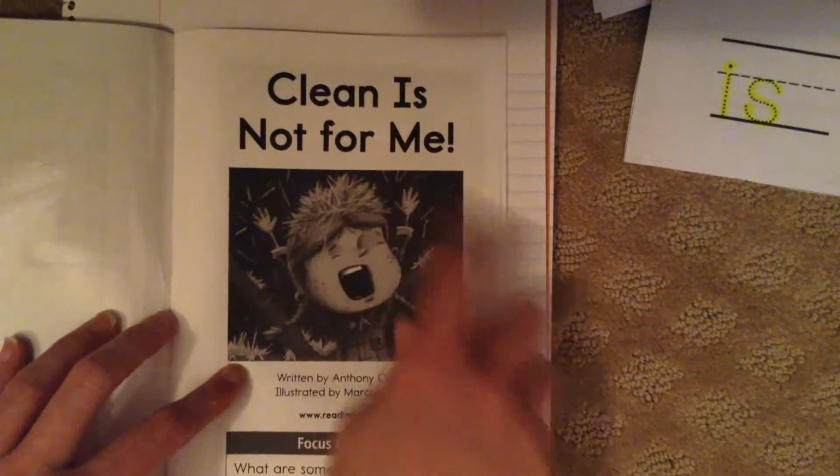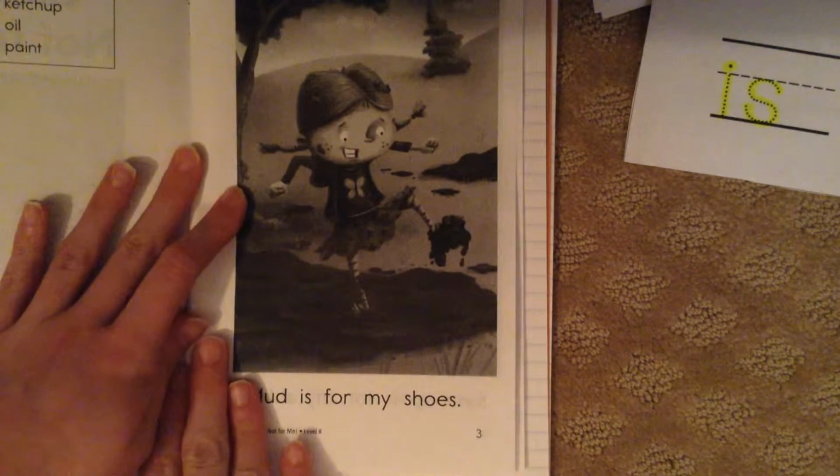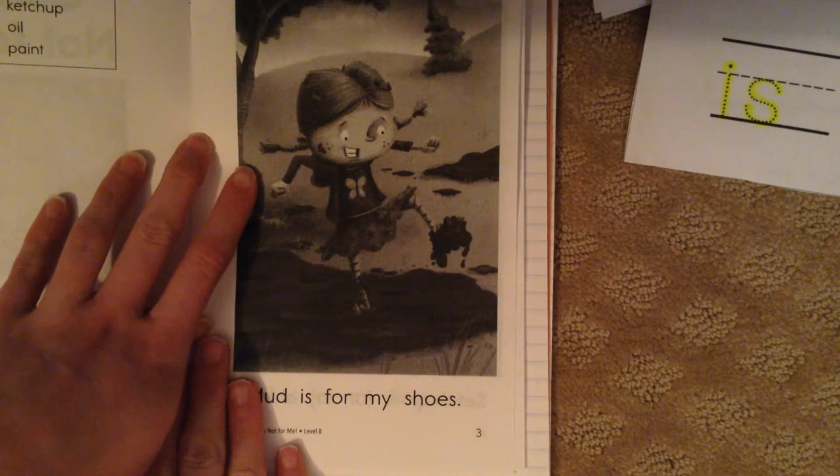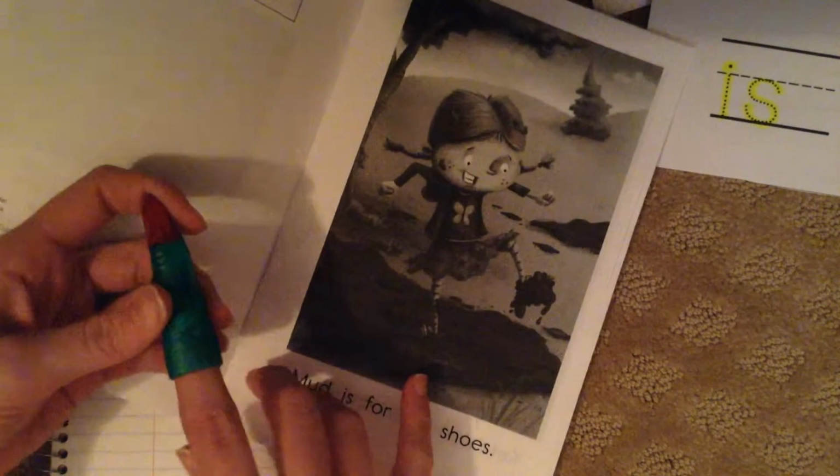Clean is not for me. And now whenever your child's reading, it's really important to have them track print or one-to-one correspondence. And what that simply means is just they point to each word as they read it. And so in class, to help them do this, we have fun little fingers that we use.